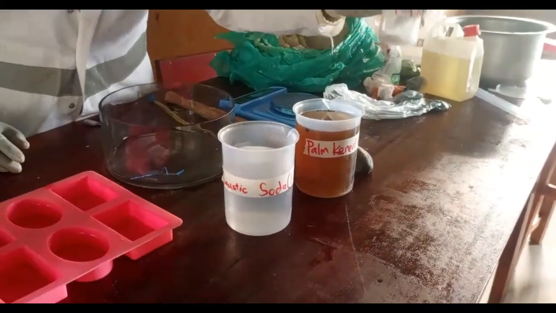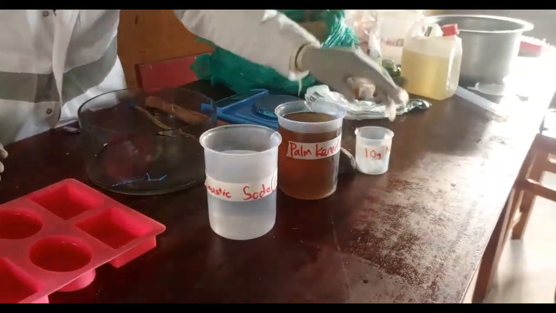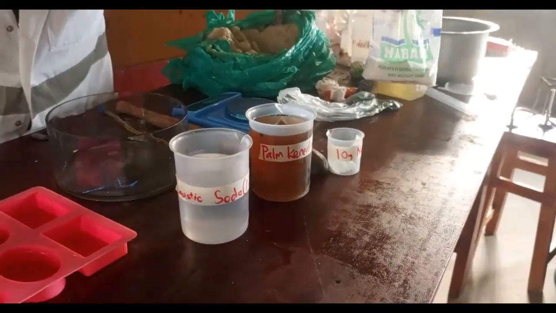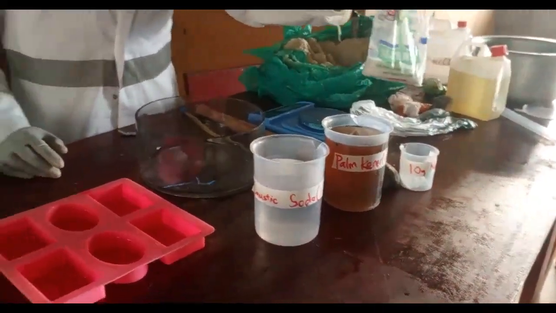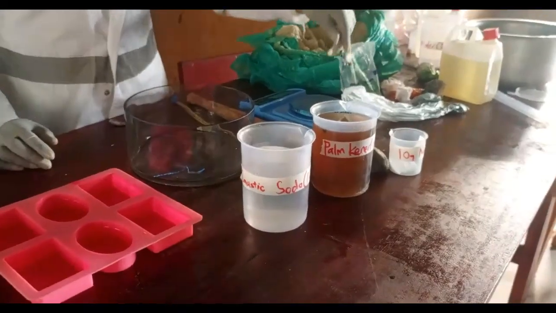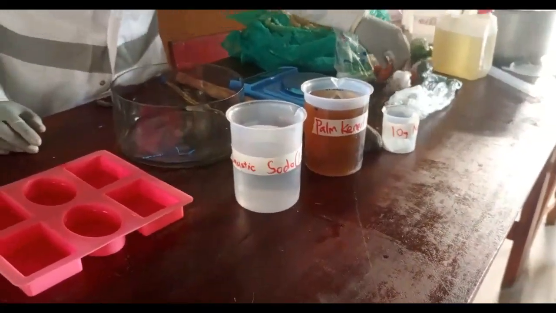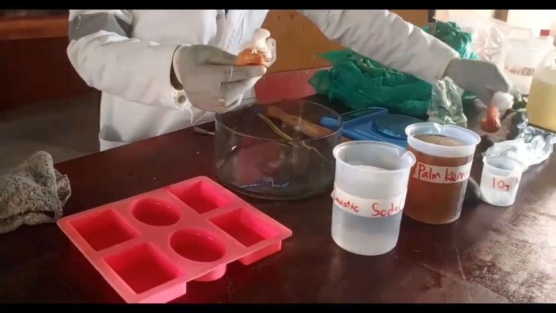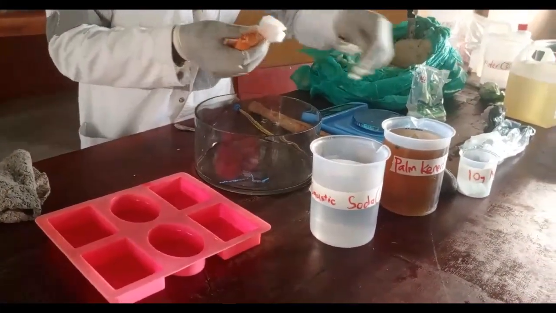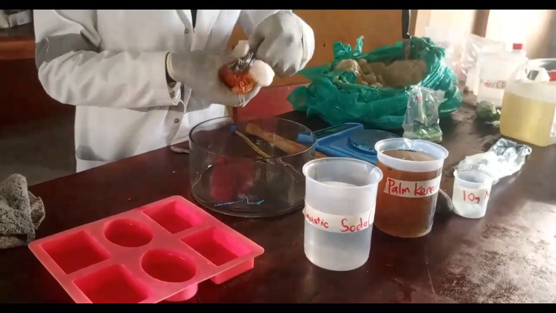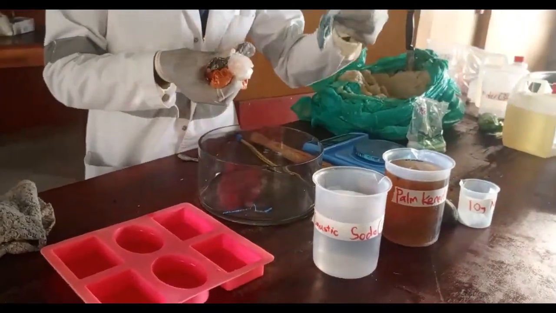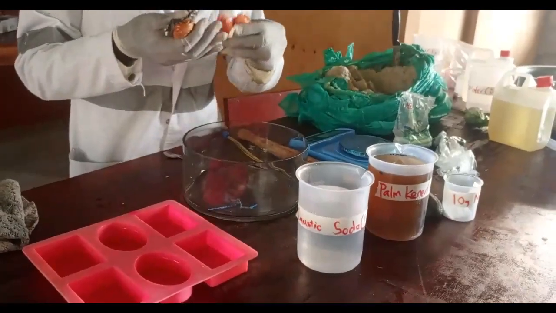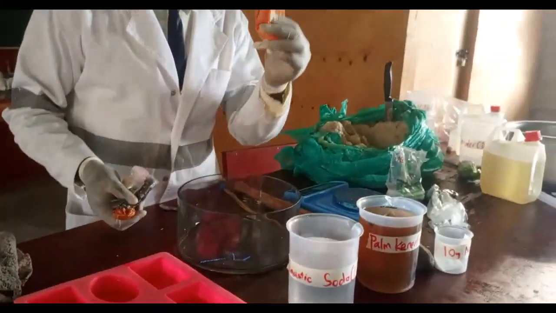So common salt, why am I using this one? Because it is everywhere. Who doesn't know where you can get it? Any shop, you can get it at 1,000 shillings. That's why you want to use locally available materials. I told you in this video, I'll be showing you different colors. We have the pink color, we have the green color, we have the blue color. And I'll be using this pink to make today's soap.